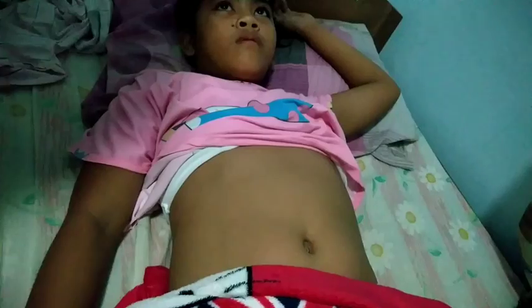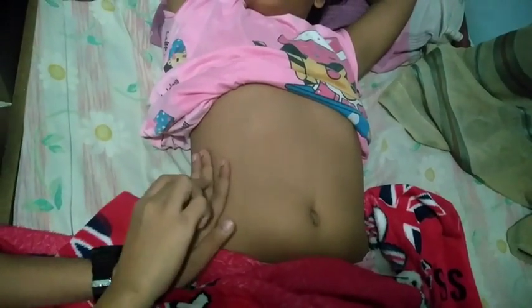Ma'am, I'm going to place your hand near your head. The lower border of liver dullness is located at the costal margin, 1 to 2 cm below. There is no evidence of splenomegaly.